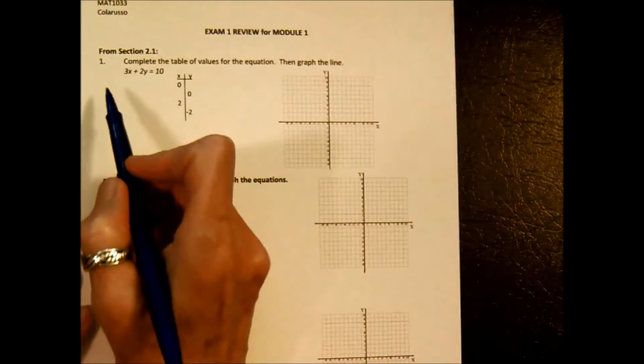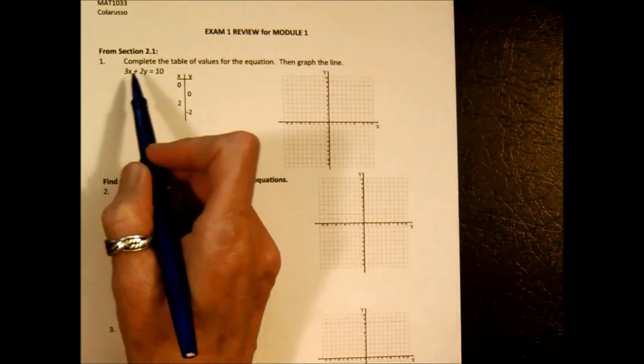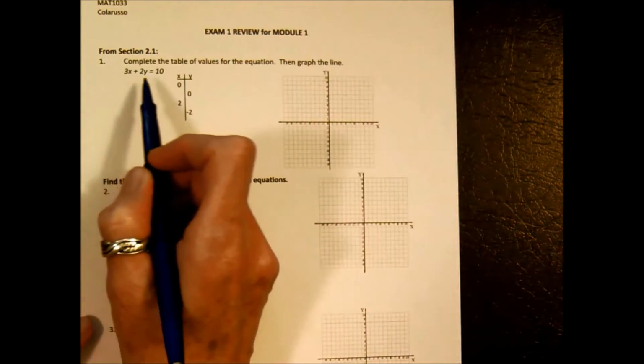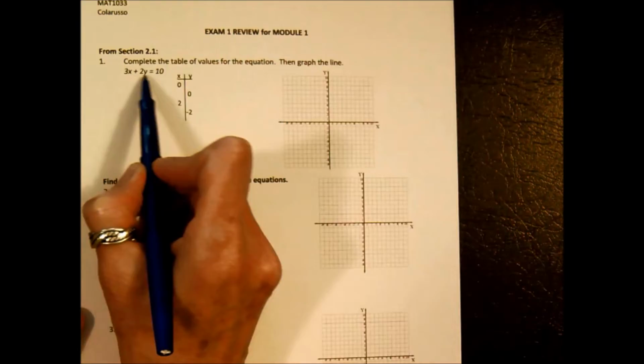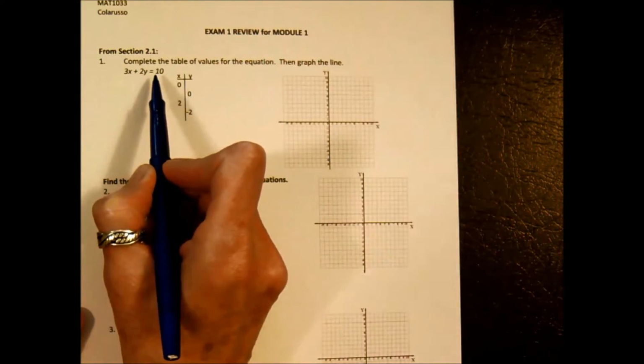This is the test review for your Module 1 exam, so make sure you have that printed and in front of you. We're going to start with problem number 1. It says complete the table of values for the equation and then graph the line. And we're given the equation 3x plus 2y equals 10.